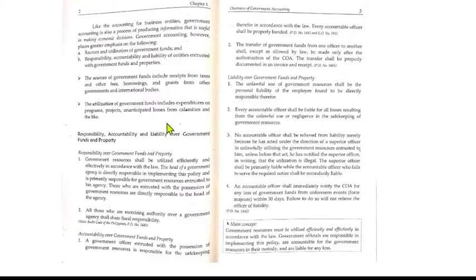So when we say utilization, it means yung paggamit ng funds. Yung funds, when it is converted into an expenditure, it is said that it is utilized. Expenditures on programs, projects, unanticipated losses from calamities, and others.